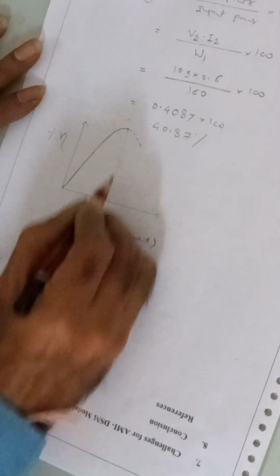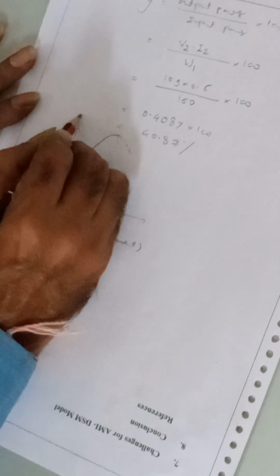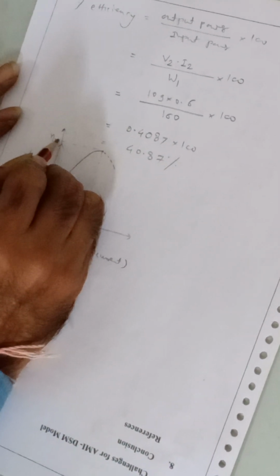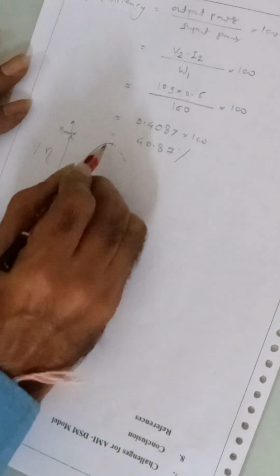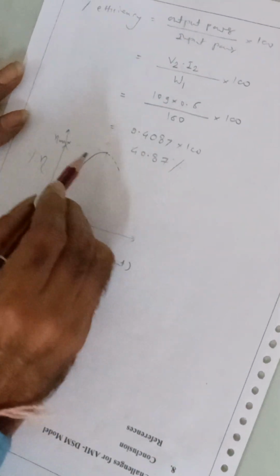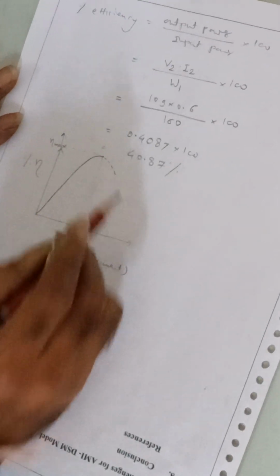This is the particular load at which you will get maximum efficiency. This is the efficiency you are getting corresponding to this loading condition. You will get efficiency maximum. And thereafter, if you further increase the load, because of the increase in losses, the efficiency drops further.